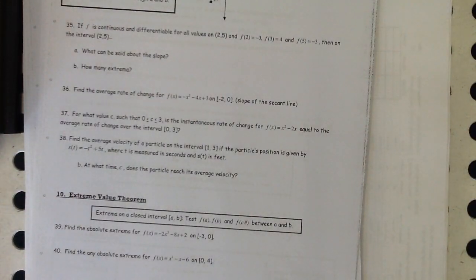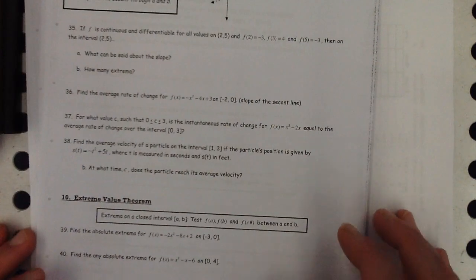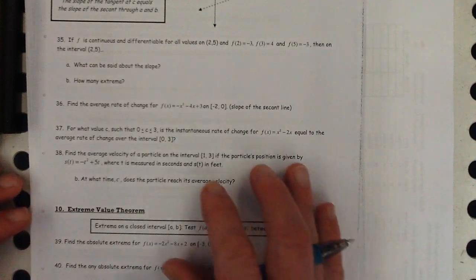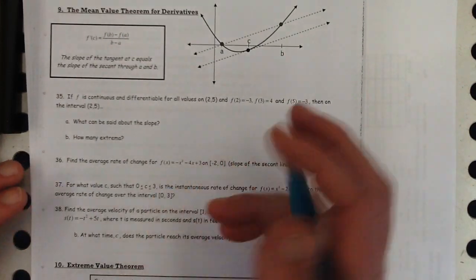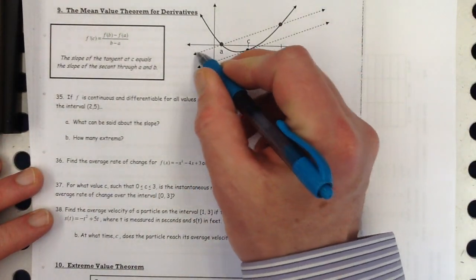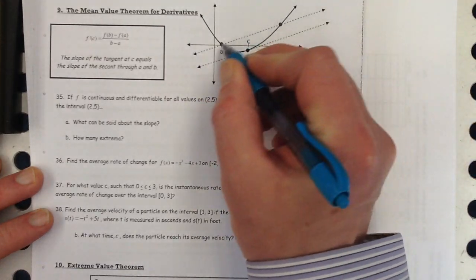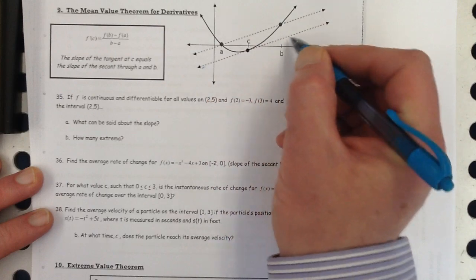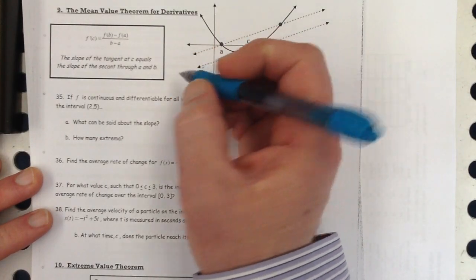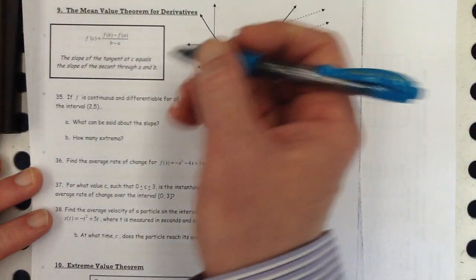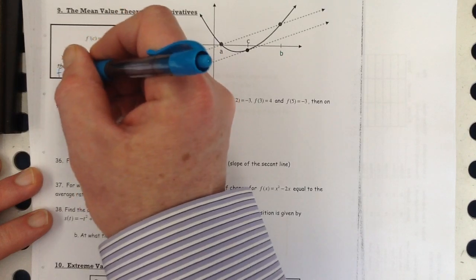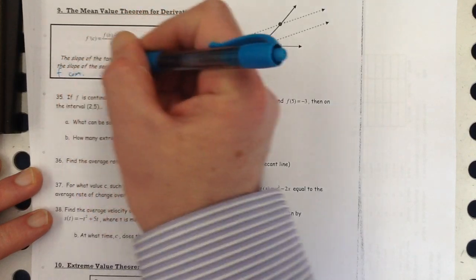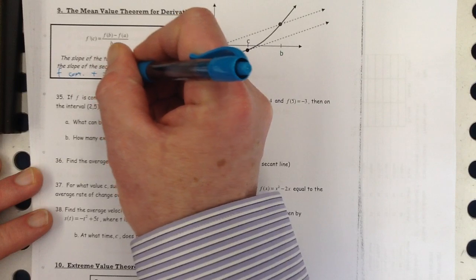All right. Shuffle my papers around here for a sec. All right. The mean value theorem, in a nutshell, says that your average slope is going to be attained, realized somewhere in between 2 points if you have a curve that is continuous and differentiable.